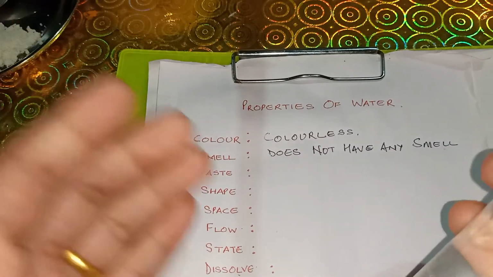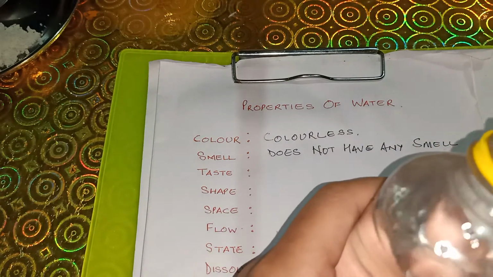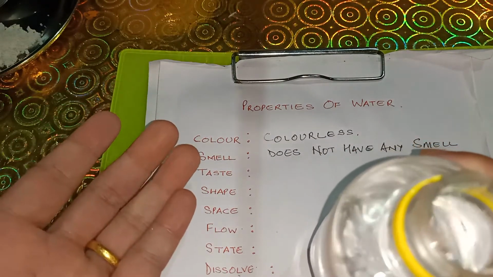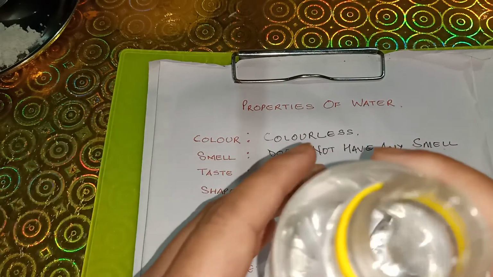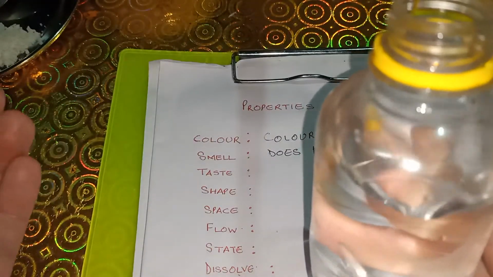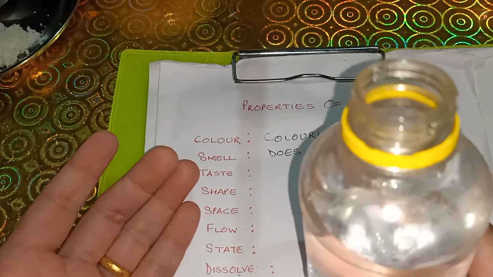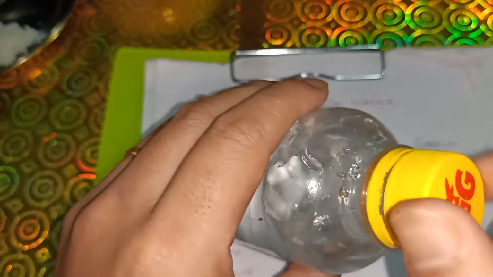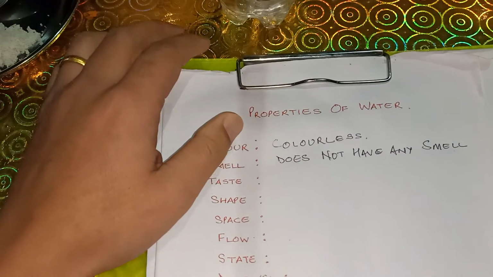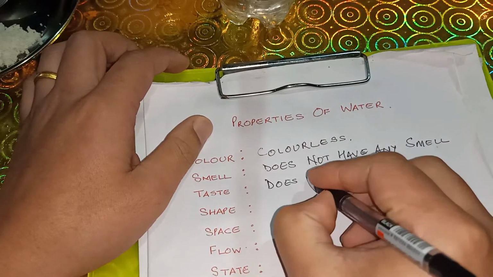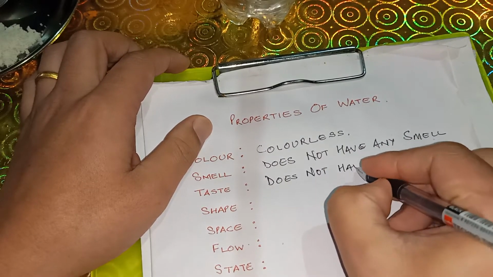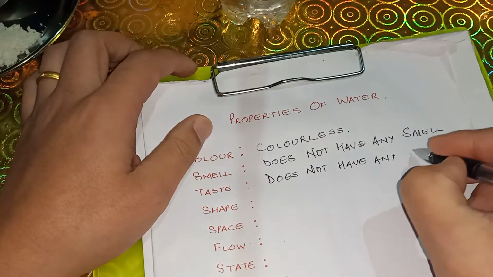Okay, boys? So if water has any type of smell, then please do not drink it, because pure water does not have any smell. Now, I will try to find its taste also. So for that, I need to drink this water. Okay, so when I drink this water, I found out that it does not have any taste also. Therefore, my conclusion about taste of water is drinking water does not have any taste.